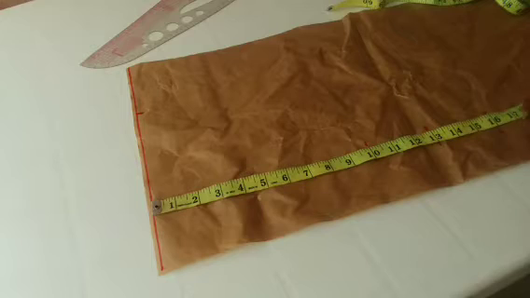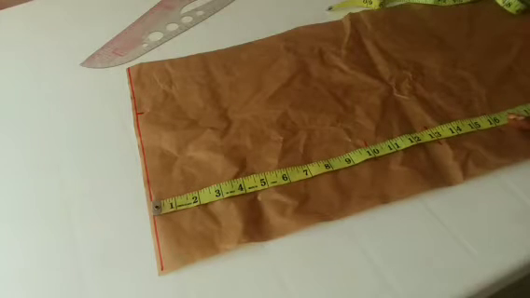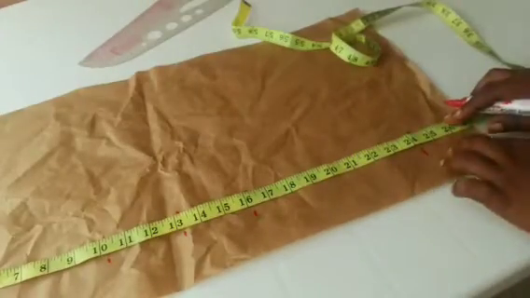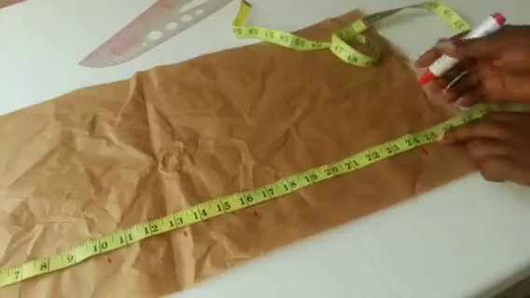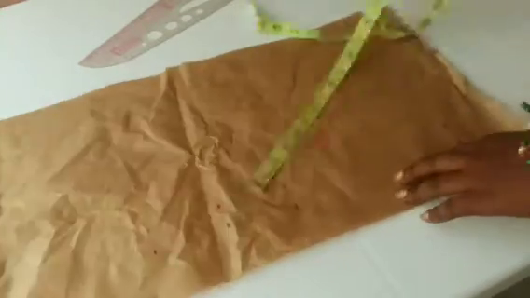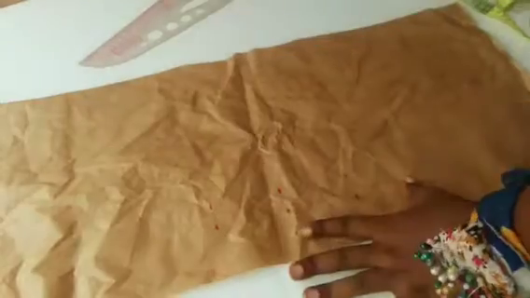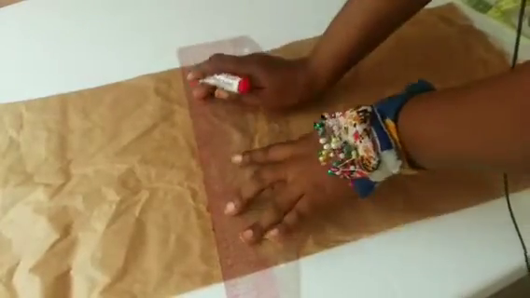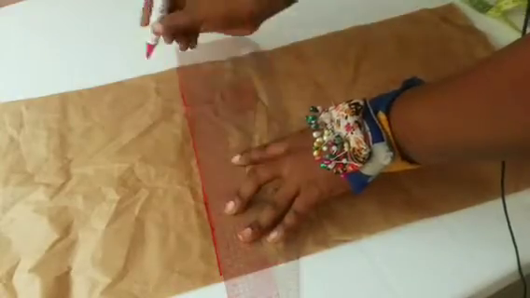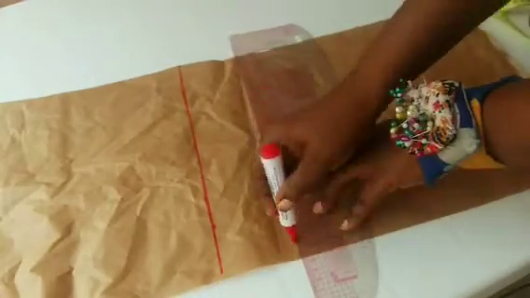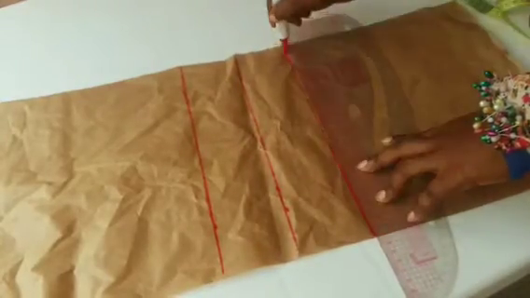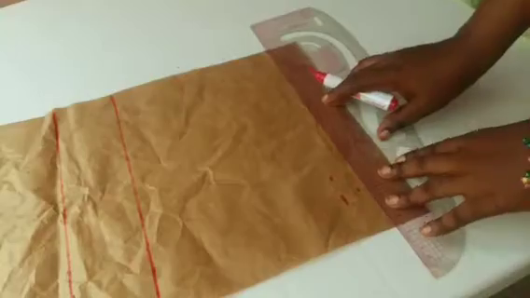So the length is going to be 23 plus 2 inches sewing allowance, which is 25. I wanted to make it 24, but I leave it at 23 plus 2 inch seam allowance, which is going to be 25. After that I am going to make use of my ruler to rule a straight line, connecting the bust point, under bust, waistline, and as well the length of my top.